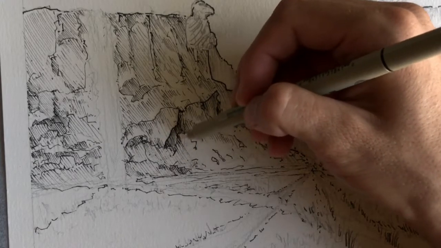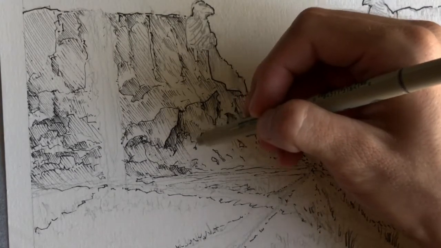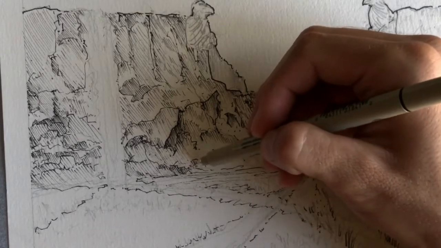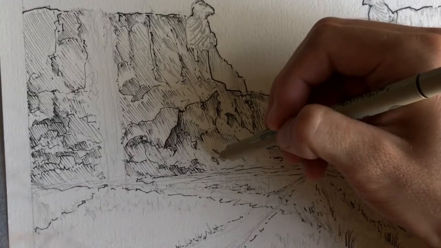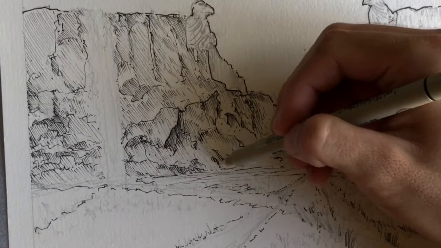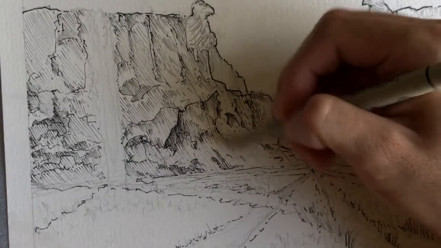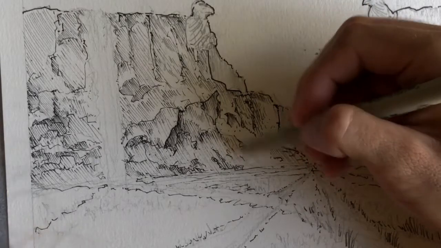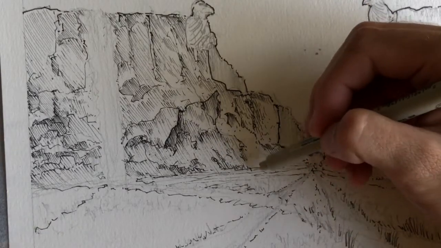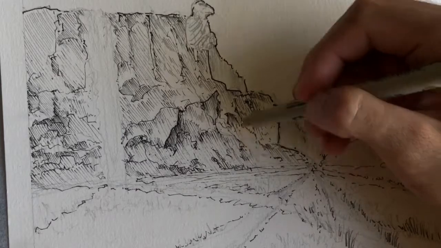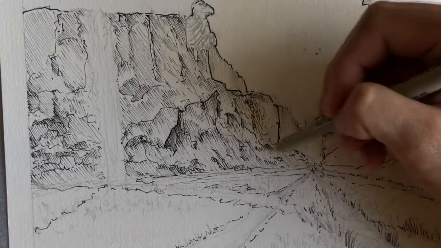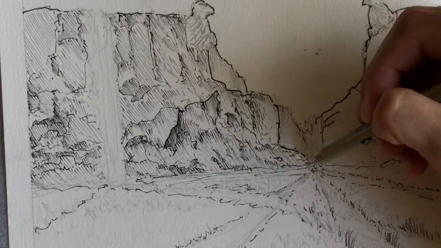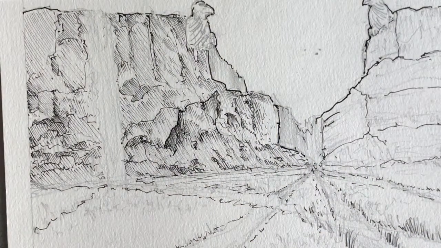I let my pen find these edges and fill them in. So there we go. That's the first, this left side.